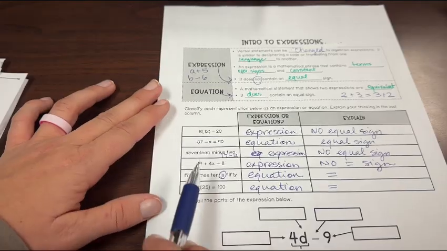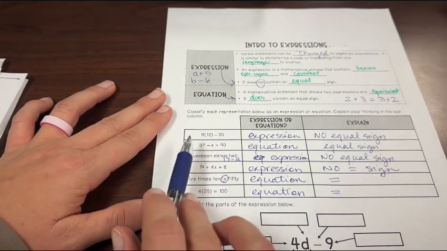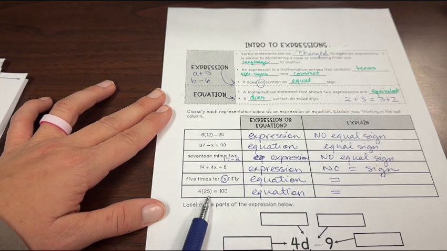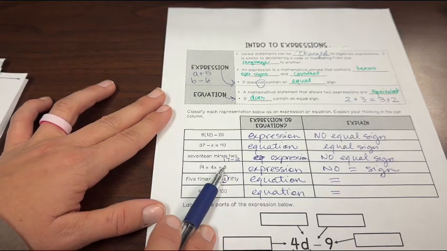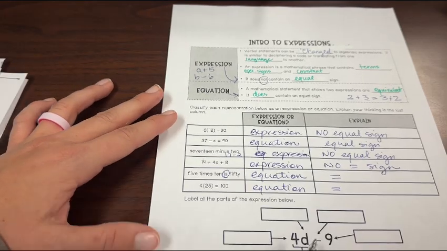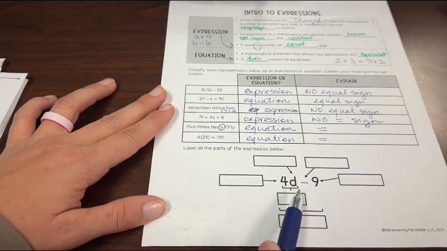On the STAR test, I've seen before that they'll give you all of these, for example, and they'll say, check the box beside 3 expressions. So you would find 1, 2, 3 expressions, and you would check the box beside them. The other ones are equations, so you wouldn't check the box. So let's talk about the parts of an expression.